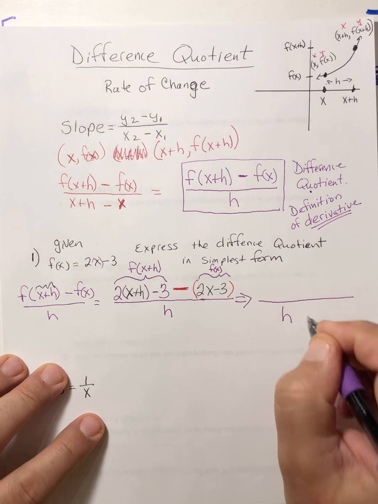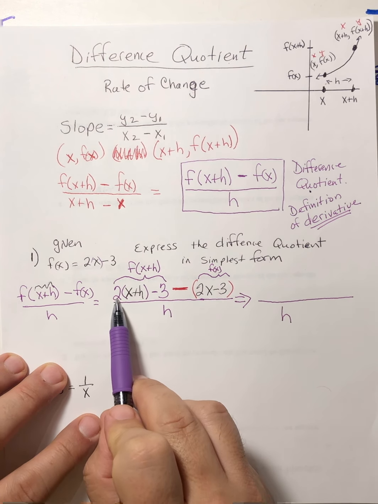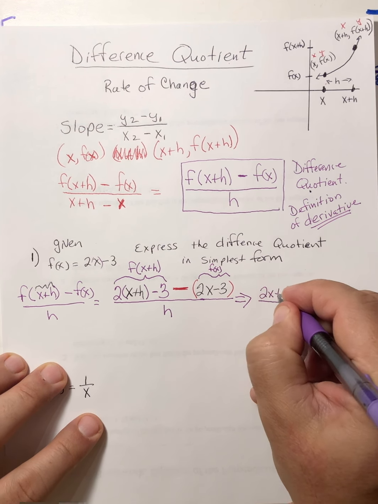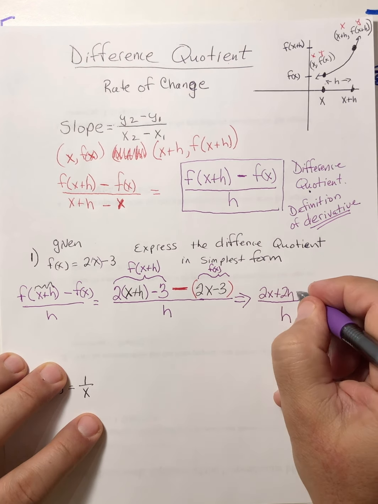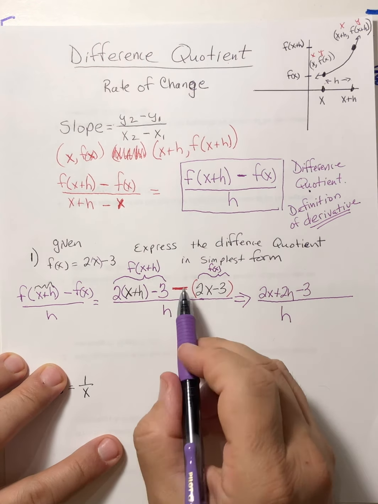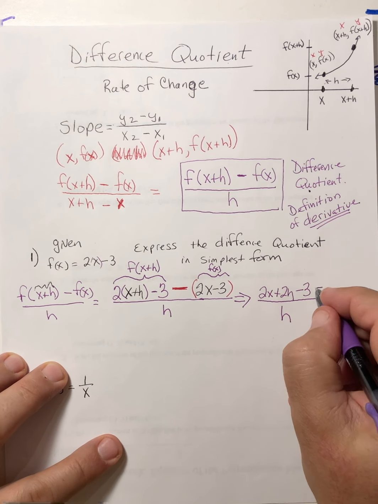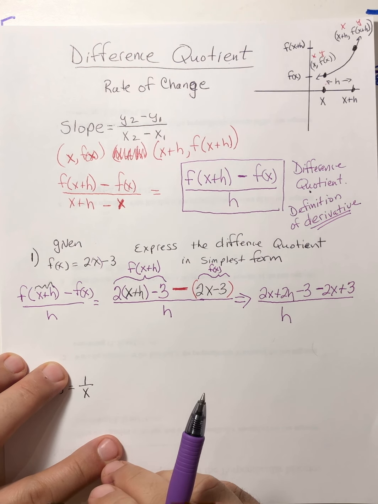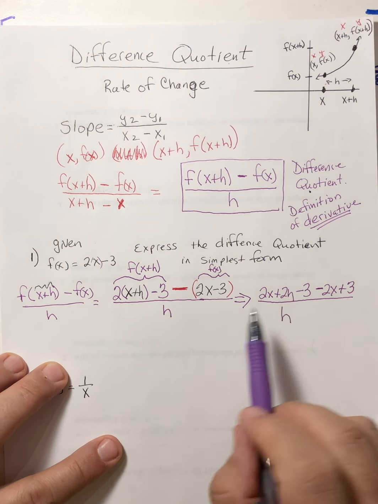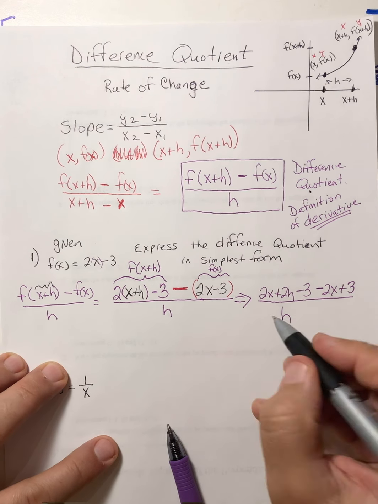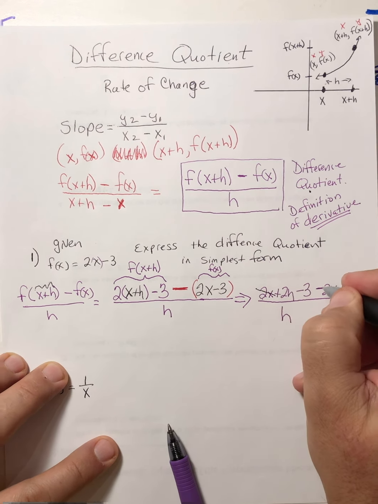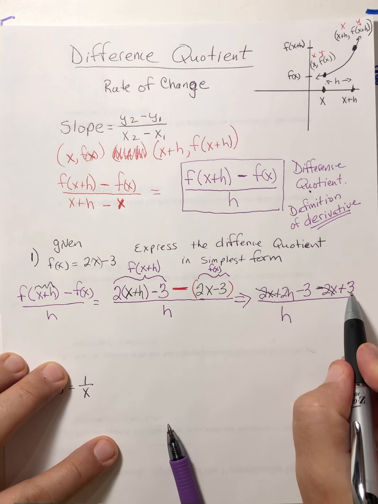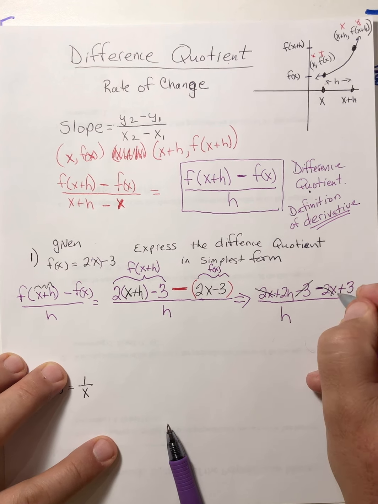Over h. What does the algebra tell me to do? Well, I've got to distribute the 2. That's pretty easy: 2x plus 2h minus 3. And now I distribute the negative sign: minus 2x plus 3. And now what? It's just collect like terms. Look at this, 2x minus 2x cancel out. Negative 3 and a positive 3, they cancel out.